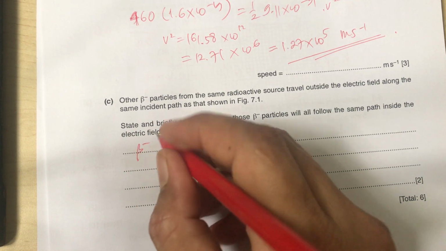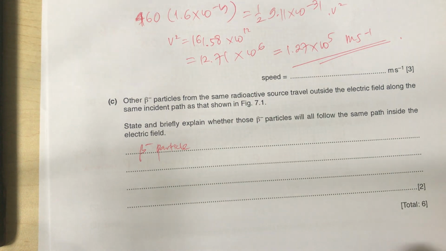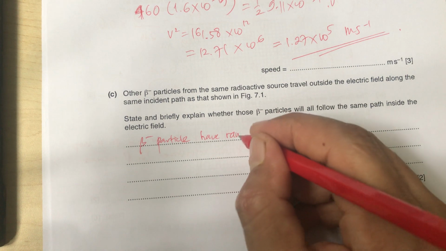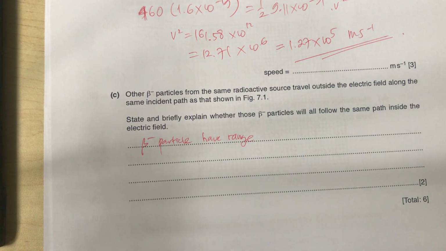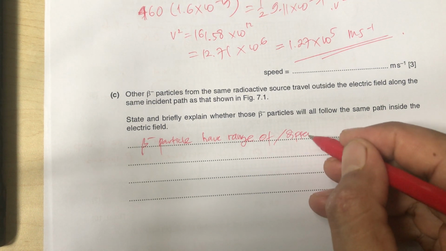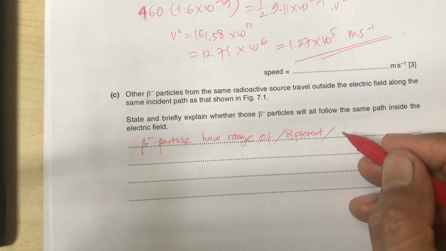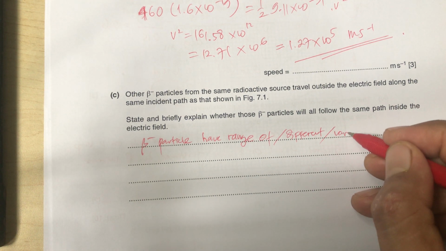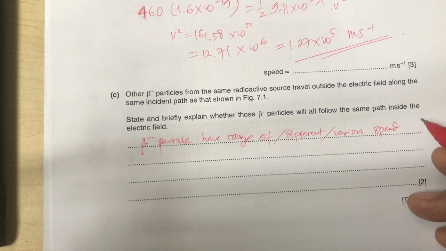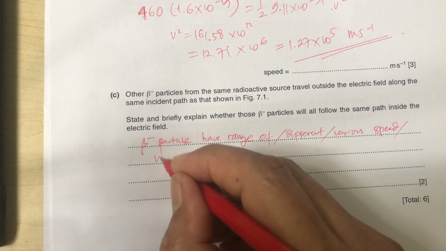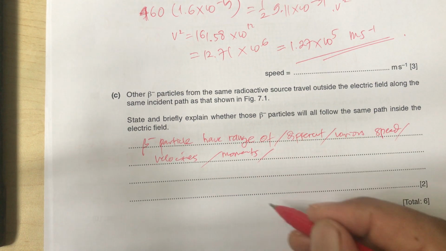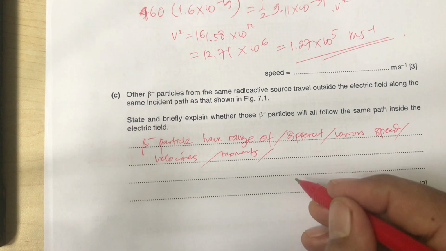Beta negative particles actually have a range of different or various speeds, velocities, momenta or energies.